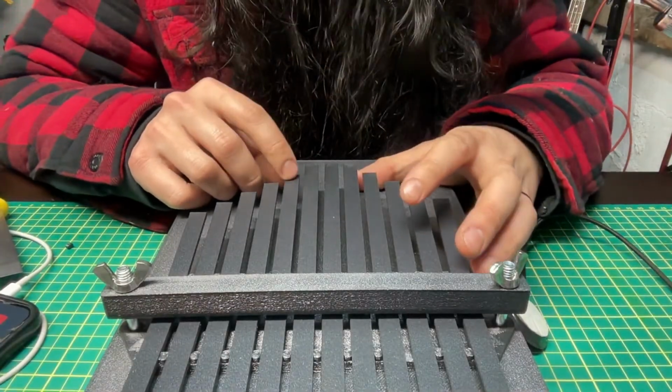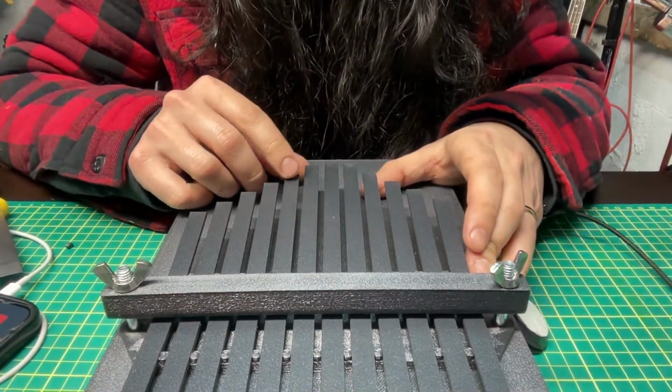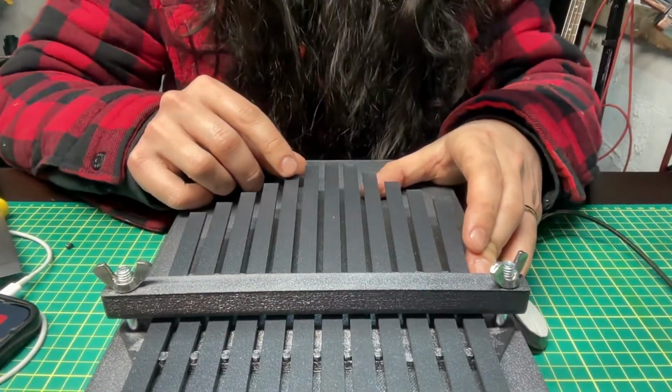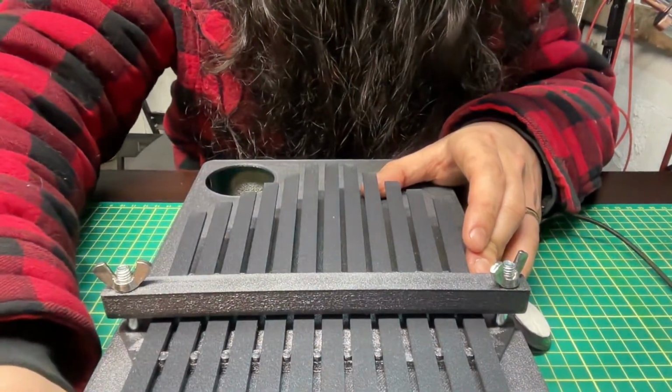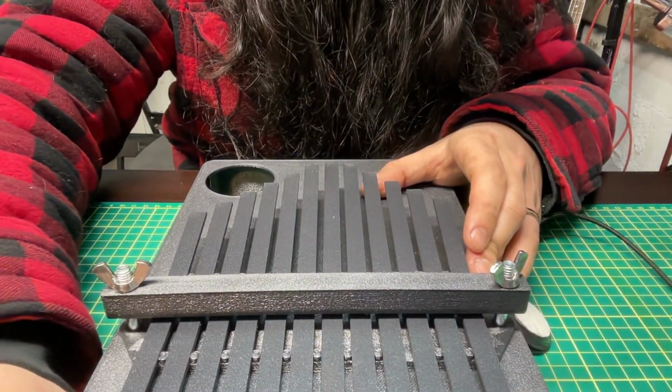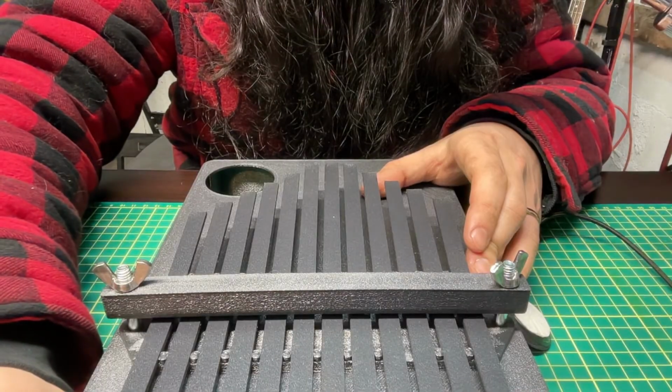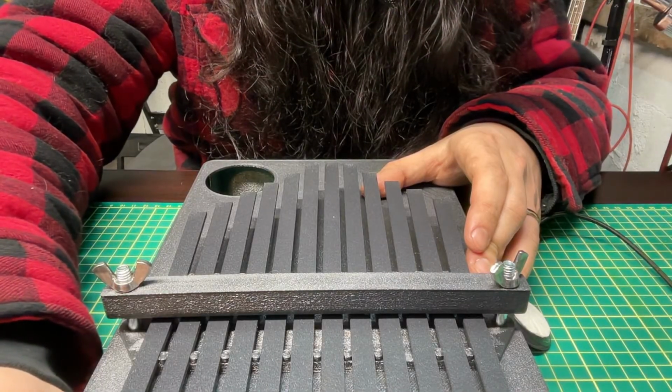So because it's my right hand, let's try and get a G on that. It's kind of like a B flat.